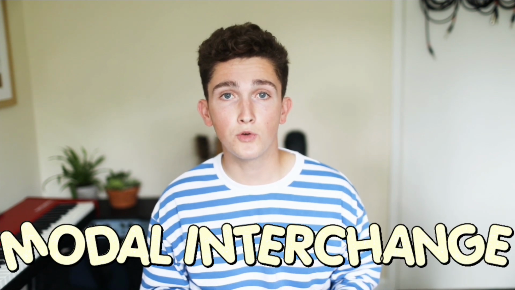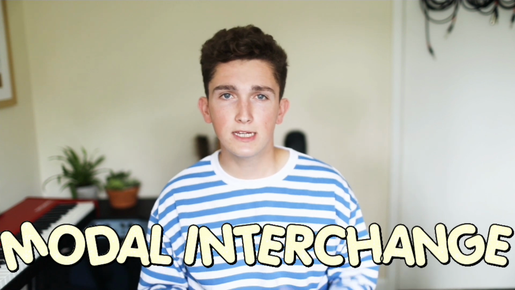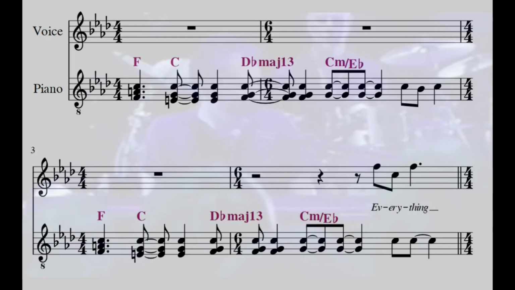Let's look at something slightly more interesting. Let's look at Everything in Its Right Place, which uses something called modal interchange. Modal interchange is when a song's tonality borrows chords from parallel modes to get interesting sounds and swap between tonalities. So let's look at how modal interchange is used in Everything in Its Right Place.